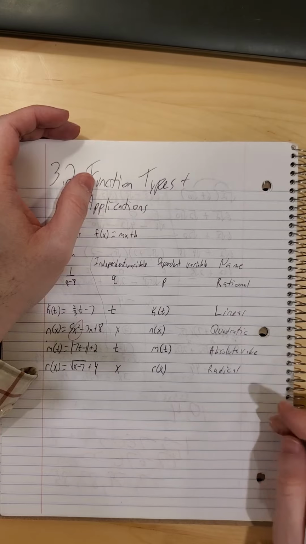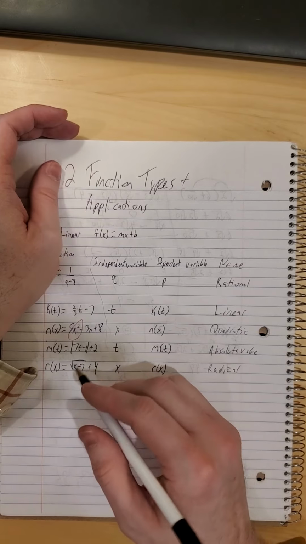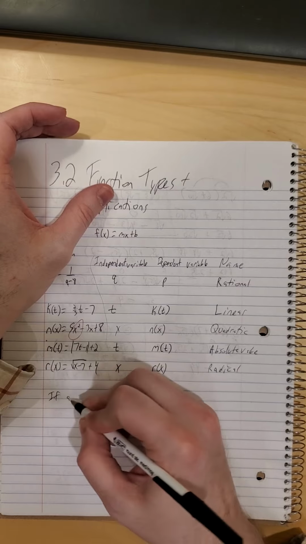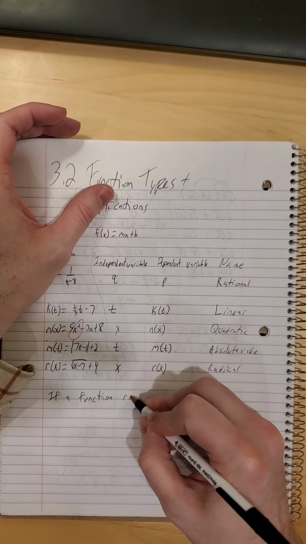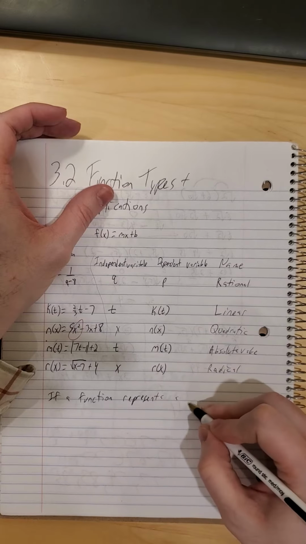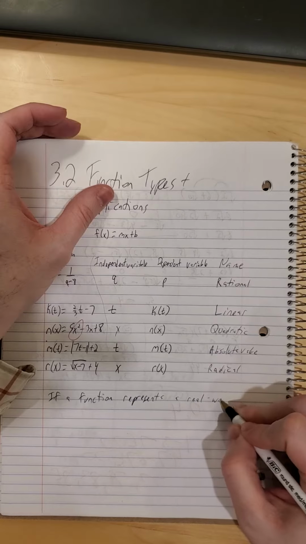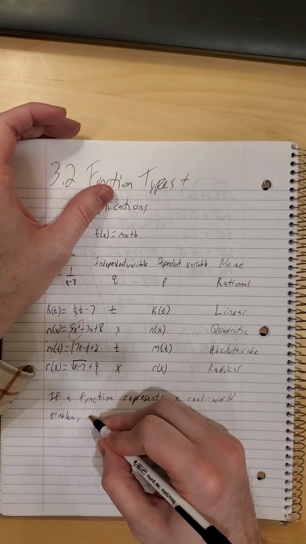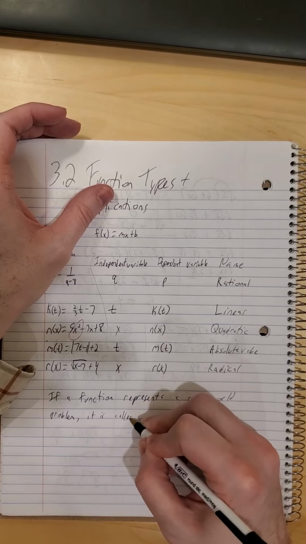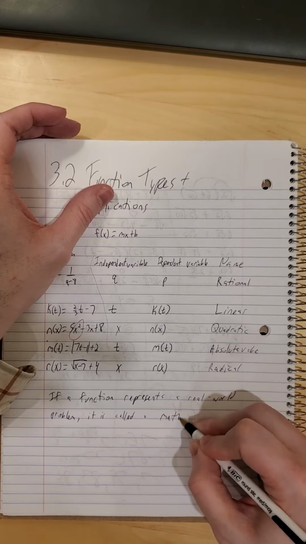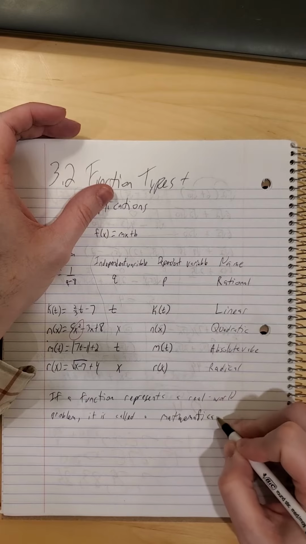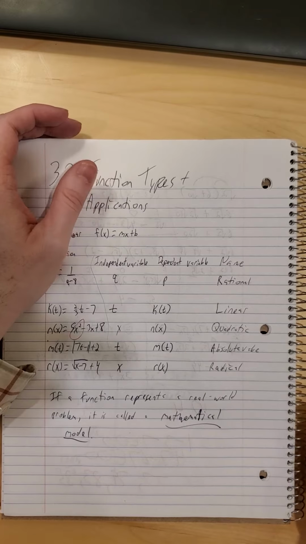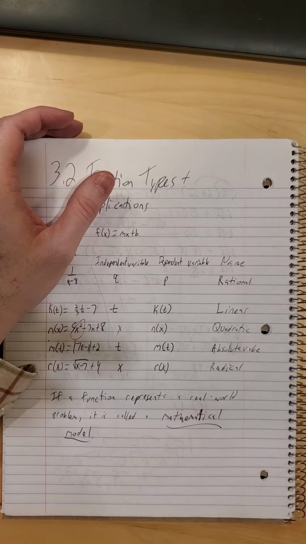When we have a real-world relationship, these are no longer just functions, they're referred to as models. So, a mathematical model if we're looking at an application.